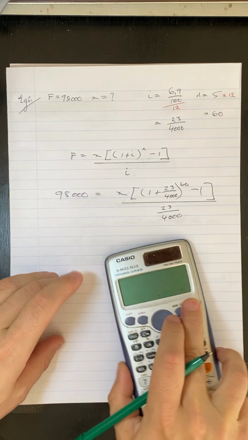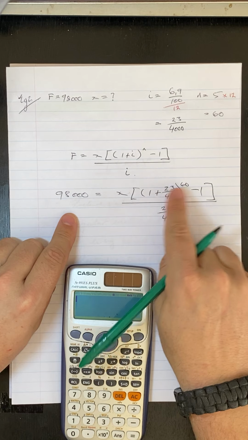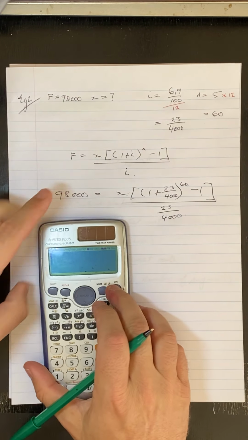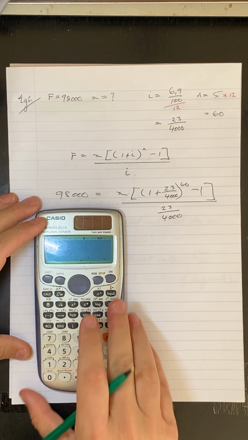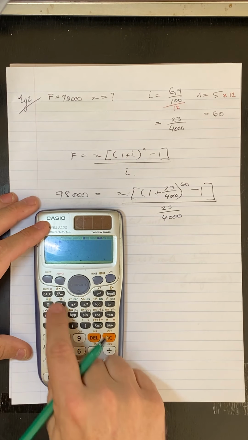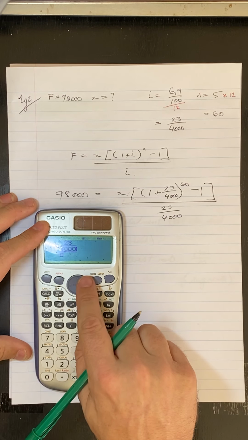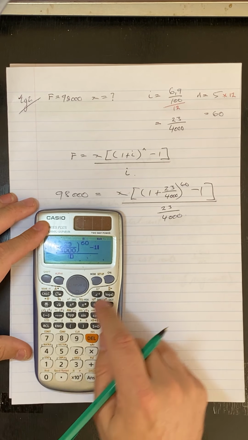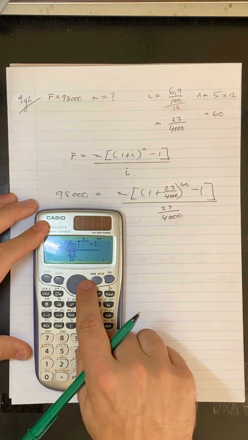Grade 12s, you can see I will take whatever answer this is and divide both sides by it to get the X on its own. So first I'm going to work out what this thing is. So we get my bracket, 1 plus 23 over 4,000 to the power of 60 minus 1, all over 23 over 4,000.